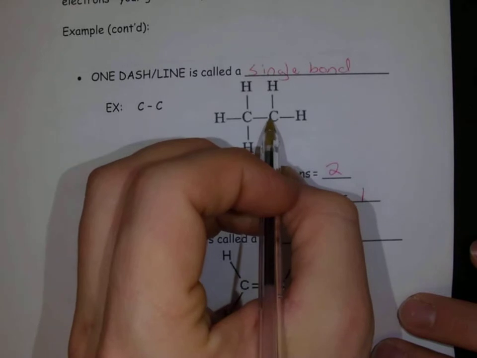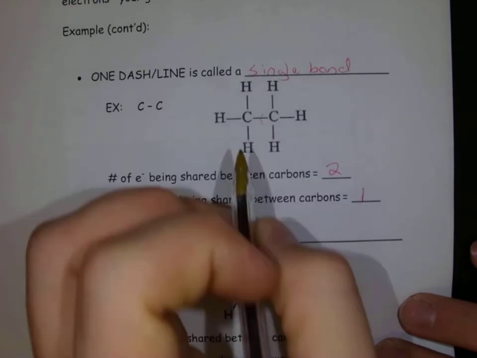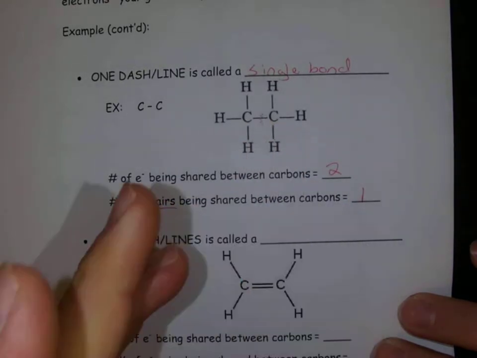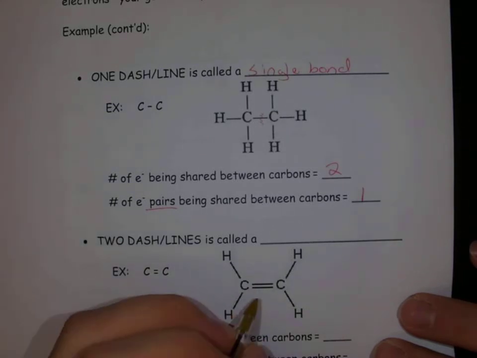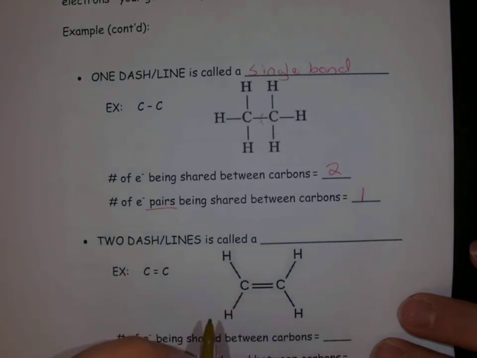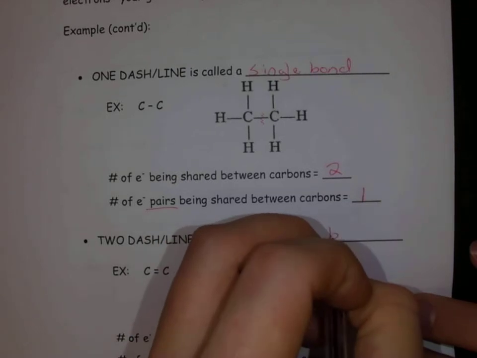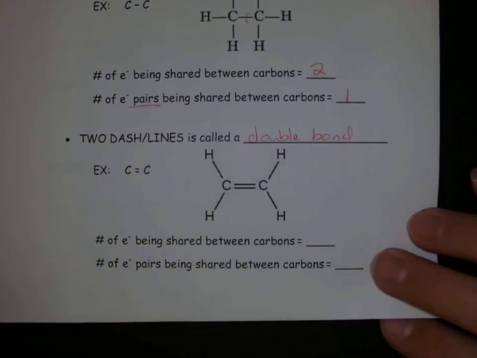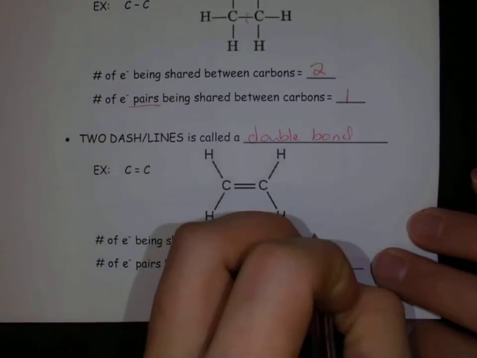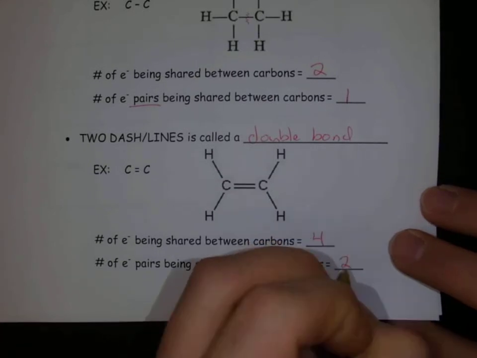So in this case, this carbon and this carbon have one electron each that they decide to share to help stabilize them. If we have two dashed lines, two dashed lines is called a double bond. A double bond, we have four electrons that are being shared, and we have two pairs.